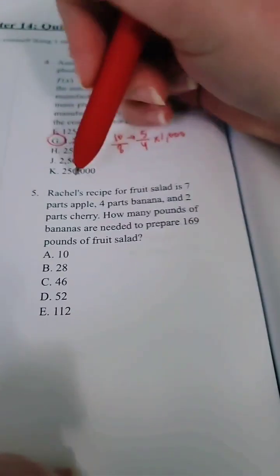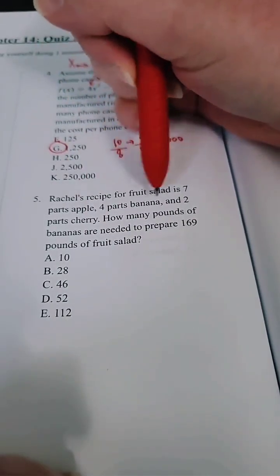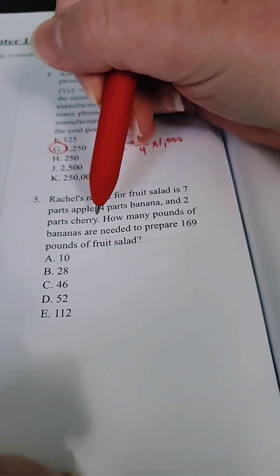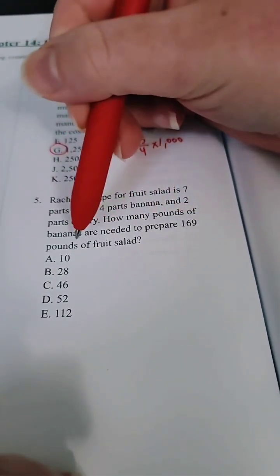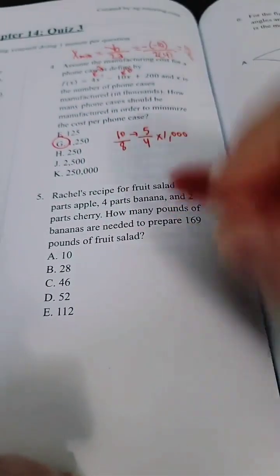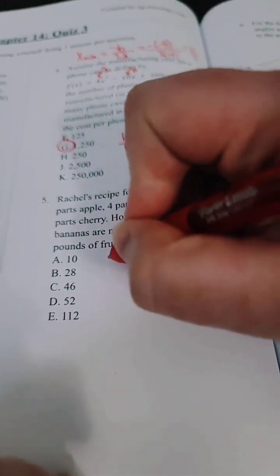So not yet. Number 5, Rachel's recipe for fruit salad is 7 parts apple, 4 parts banana, and 2 parts cherry. How many pounds of bananas are needed to prepare 169 pounds of fruit salad? So this is just ratios. So we have 7 parts that are apple.